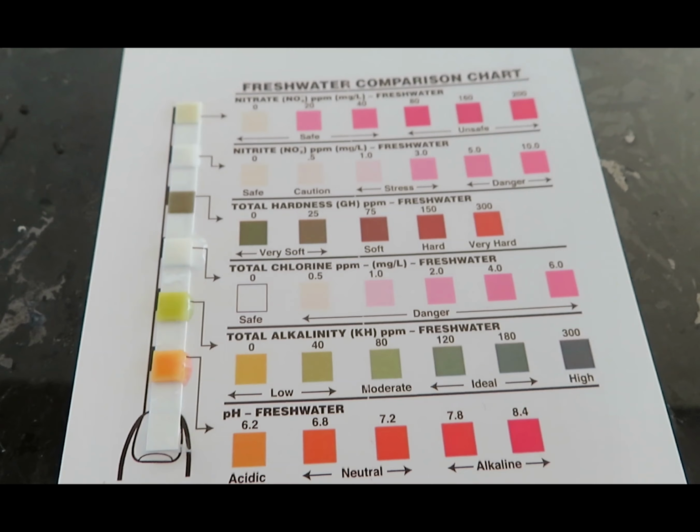To go into more on the strips themselves, these water testing strips have 6 parameters on them: nitrate, nitrite, hardness, chloride, alkalinity, and pH. Each one of the 6 boxes on the strip is a different parameter. The parameters were selected because they are good indicators of a variety of water quality problems.